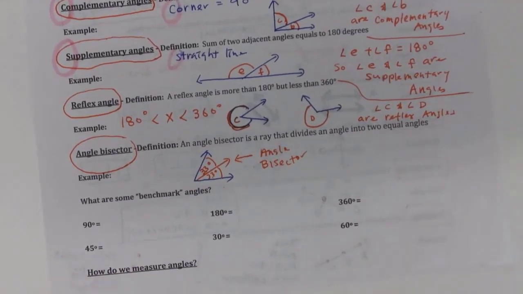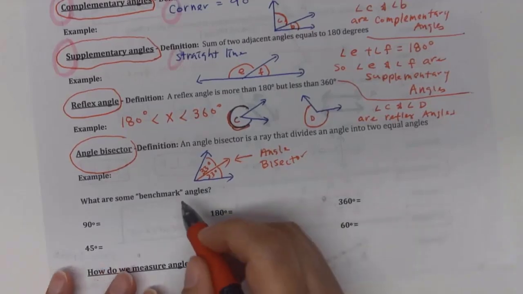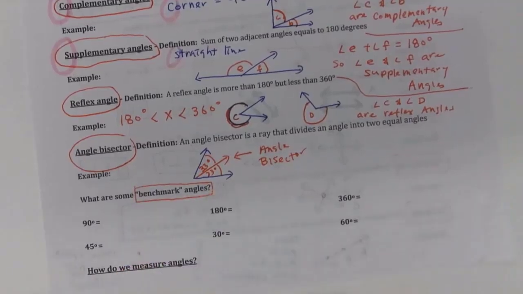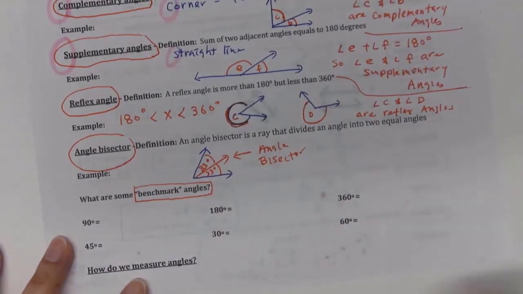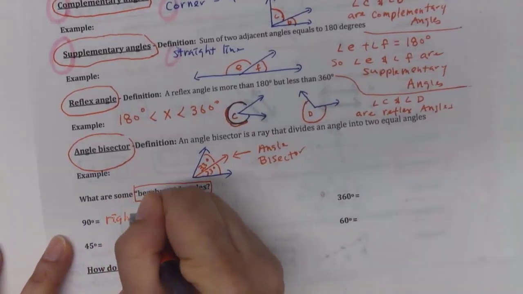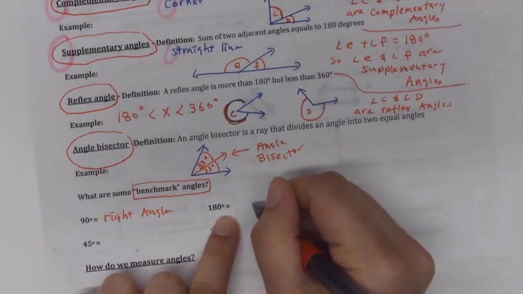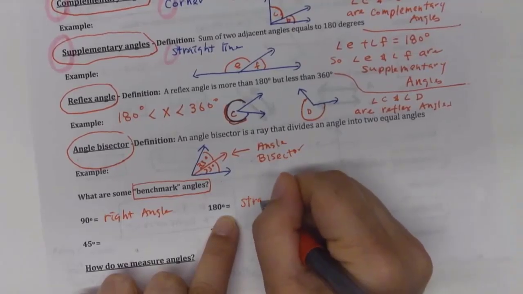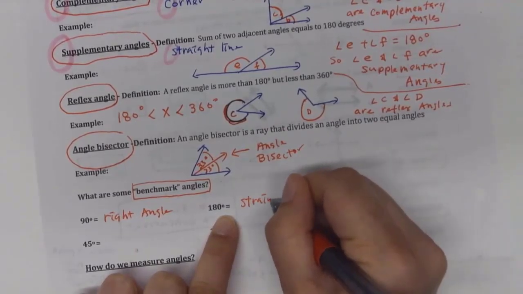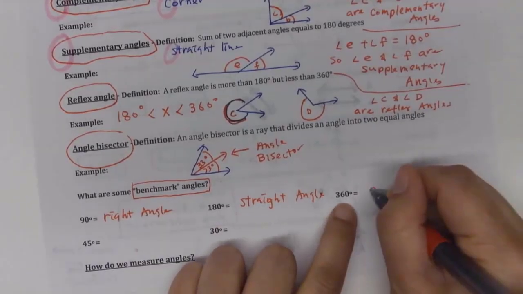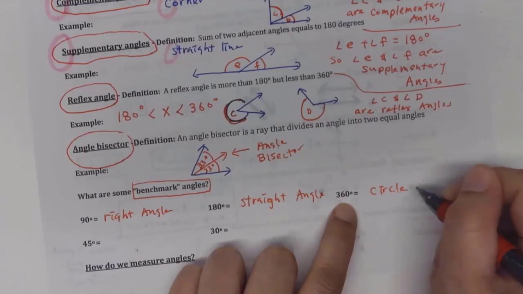All right, and we have some benchmark angles. We have benchmark fractions. Now we have benchmark angles. The benchmark angles include the 90-degree angle, which we also call the right angle, right? And then we also have the 180 degree, we call that what? Straight angle. And a 360 degree represents kind of like a circle.